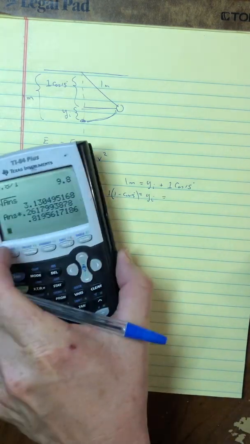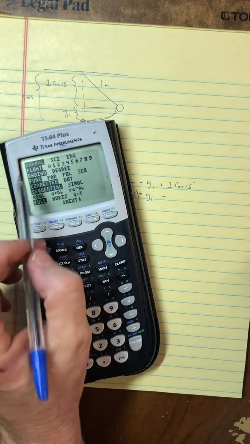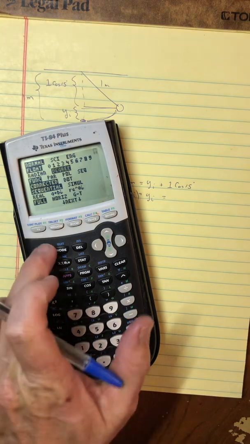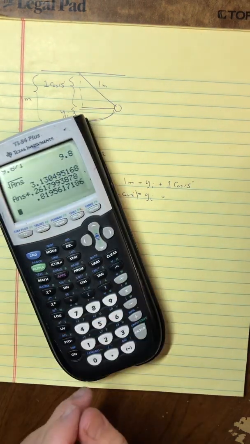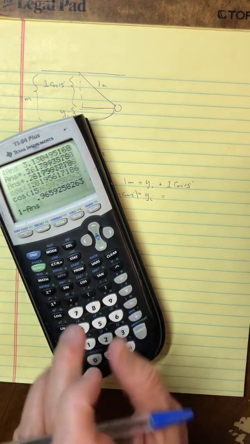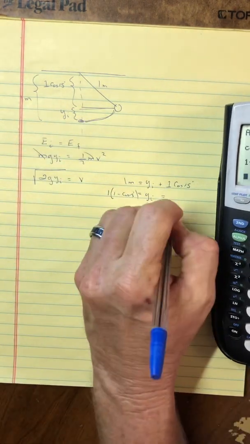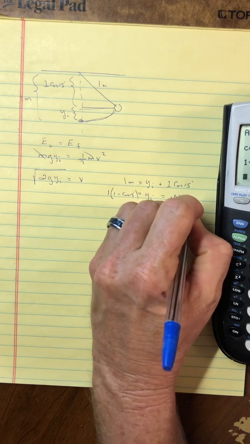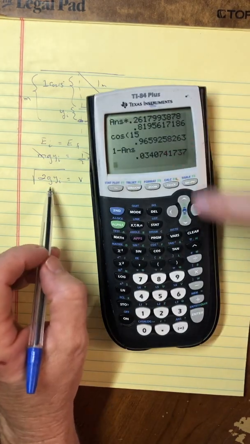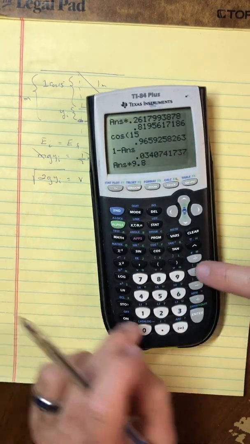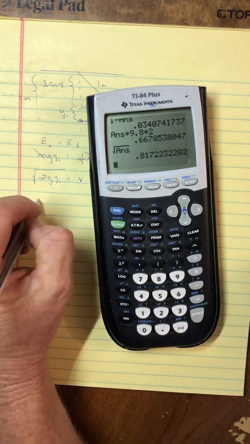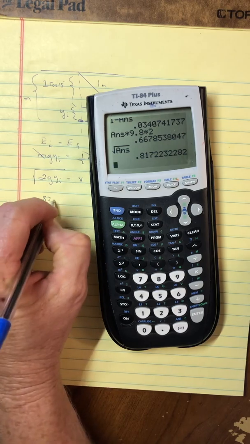Okay, so I better check my mode because I bet I'm in radians because I've been doing most of the stuff with those formulas on simple harmonic motion. Okay, so let me go back to degrees and then go cosine of 15 degrees. Go 1 minus that number, and we're looking at a height of 0.03407 for that initial height. So if I take that initial height and multiply it by 9.8, multiply that by 2, and then take the square root, I get a speed of 0.82 meters per second.